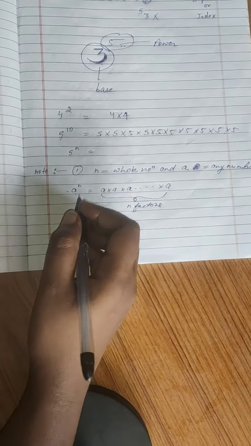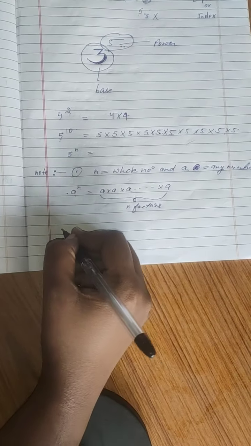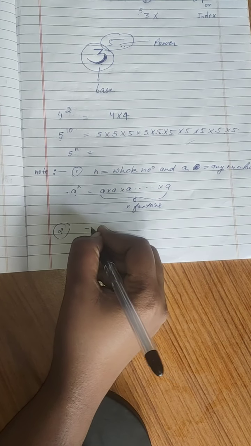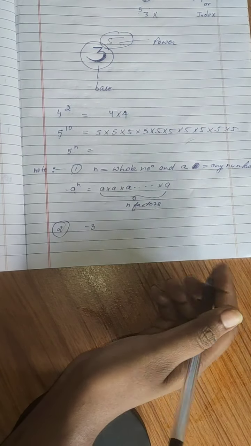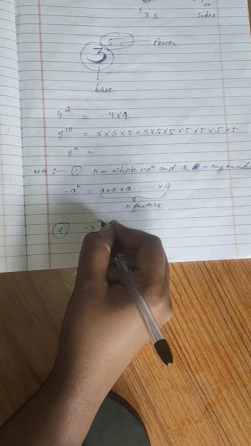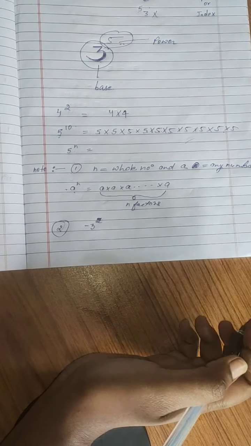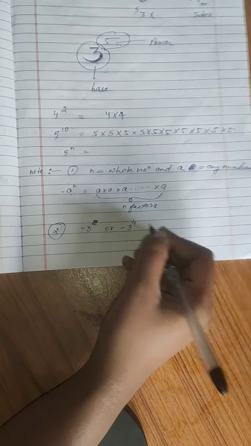Now suppose, this is the first note, let's see the second note. Suppose there is a negative number in the base, and the exponent is 2, or you can say the exponent is 4.